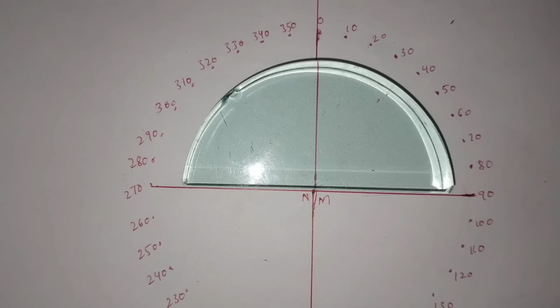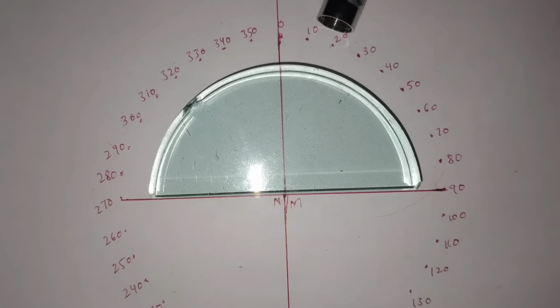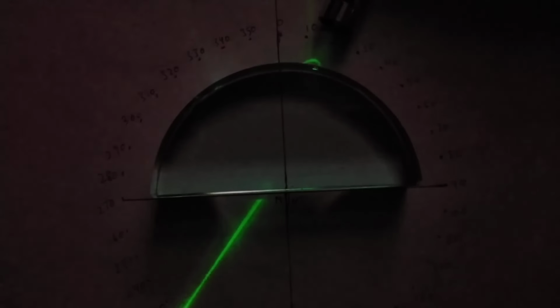So after placing the semicircular glass slab, what we have to do is we have to incident a light ray by using a laser light. Here I am incidenting a light ray by using a laser light at between 10 and 20, that means 15 degrees. So the light ray will enter into the glass slab and it will refract from the glass slab. And here we can observe that the ray which is refracting out from the glass slab will bend away from the normal.